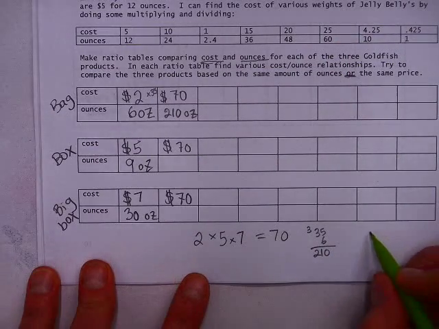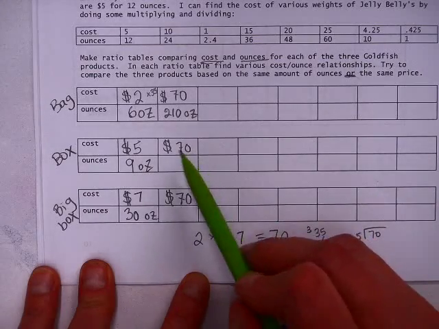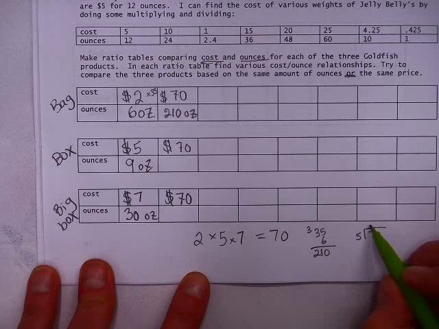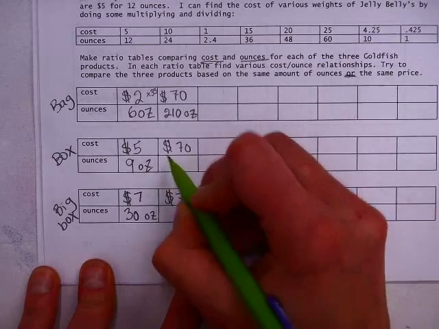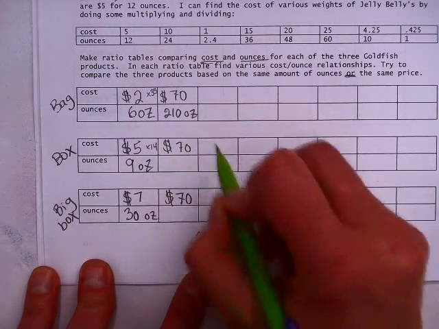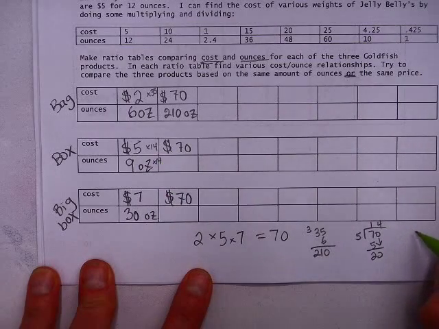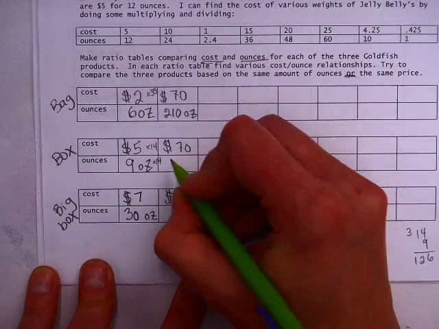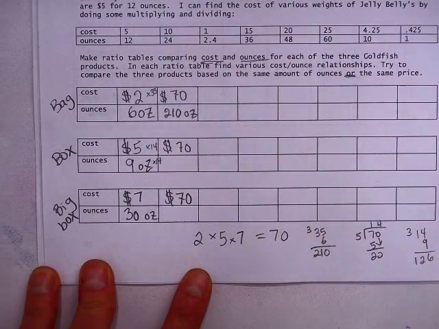Okay, now this one, 5 times what equals 70? I think it's 14, but I'm not sure, so I'm just going to do the division. 70 divided by 5, 5 into 7 is 1, 5 into 20 is 4, oh, I was right. 14. So 5 times 14 equals 70. That means I have to do 9 times 14. 9 times 14 is 126. Ooh, what? Seriously? All right.